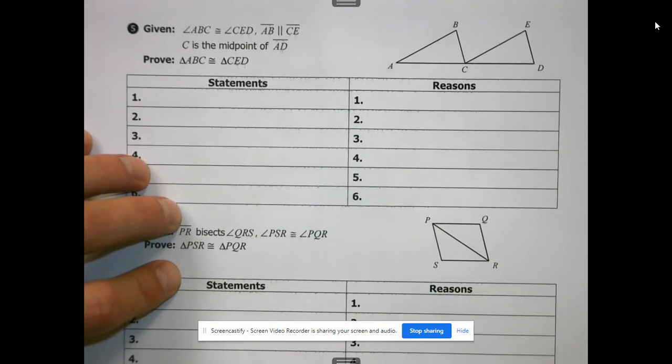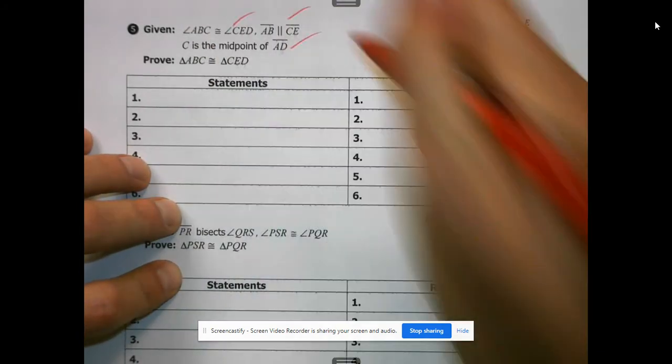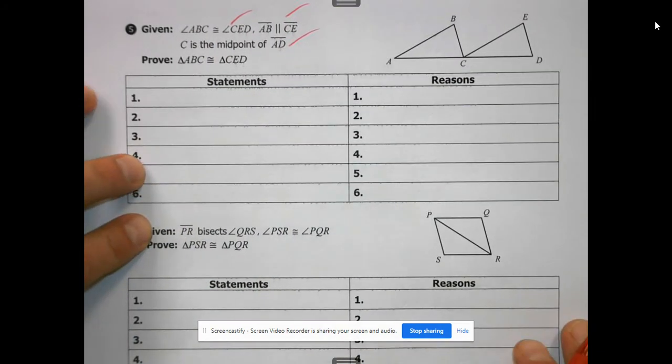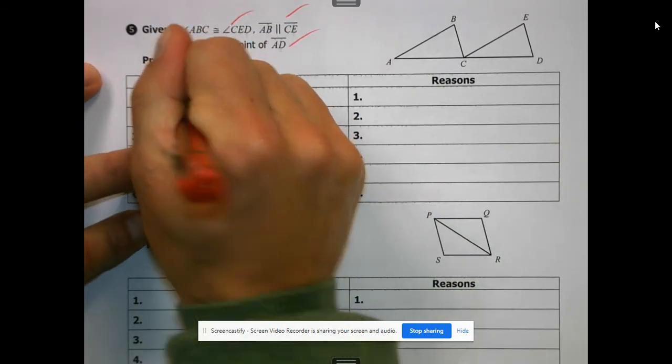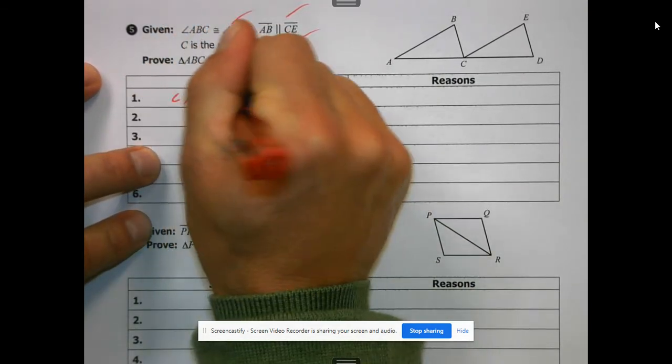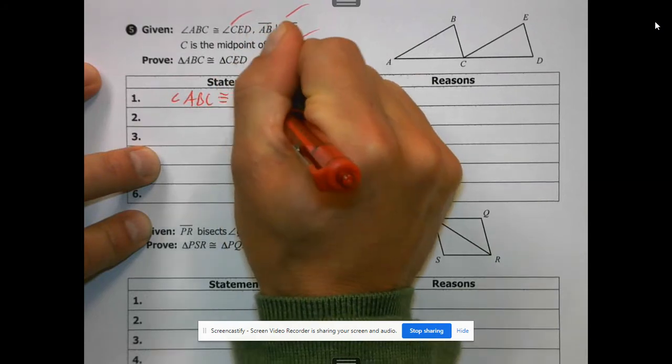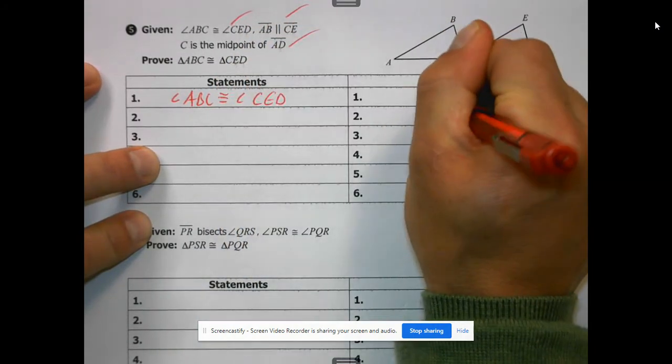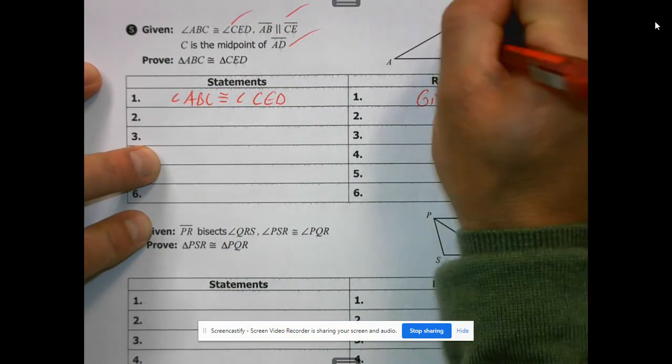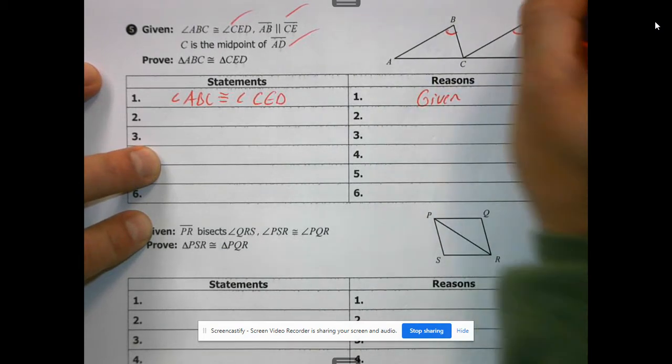Number 5, we have 1, 2, 3 givens. First statement, use the first given. Angle ABC is congruent to angle CED. That was given. Mark up the diagram. ABC, CED.